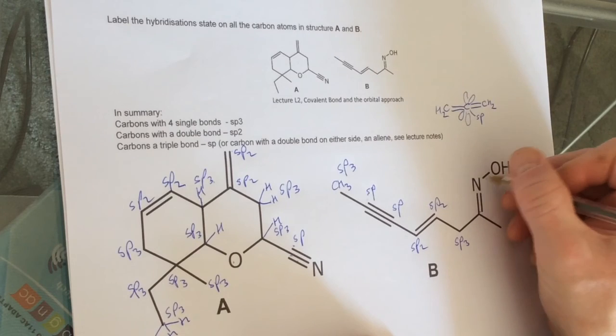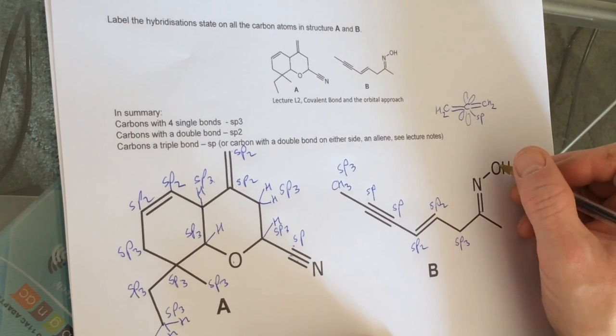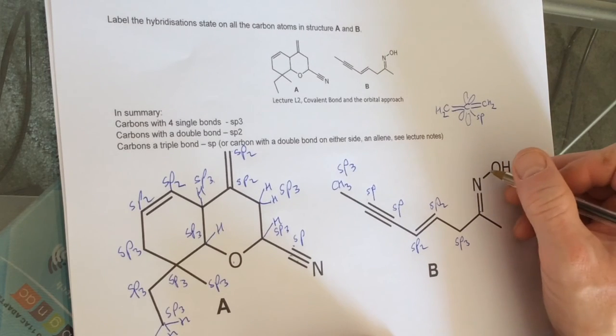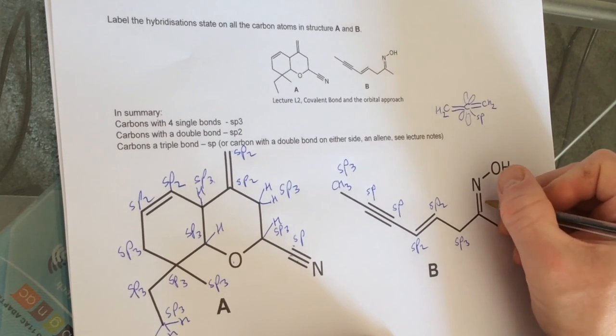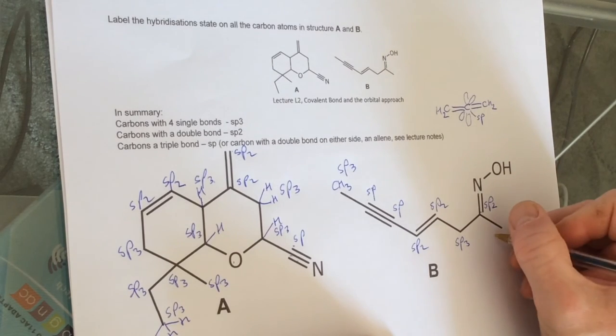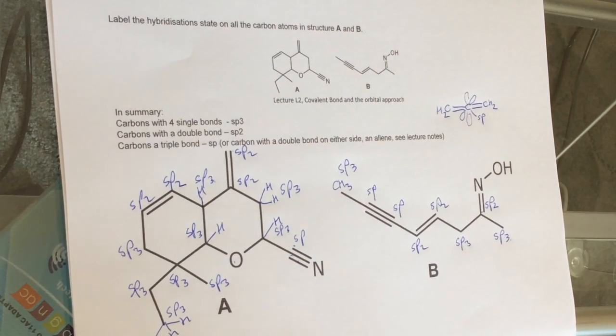It happens to be bonded to this funny looking thing which is called an oxime, which is derived from a carbonyl. So you start from C double bond O, you convert that into C double bond N, and that becomes this strange looking functional group called an oxime. And the last one, all single bonds, sp3. So that's all you are asked to do. Hopefully you'll do that. Okay.